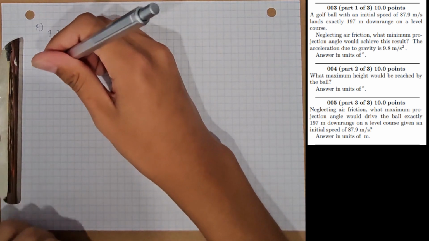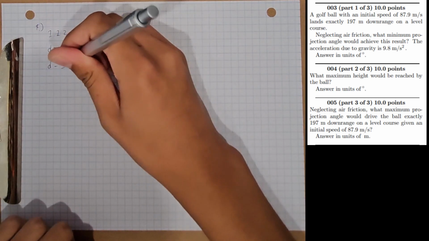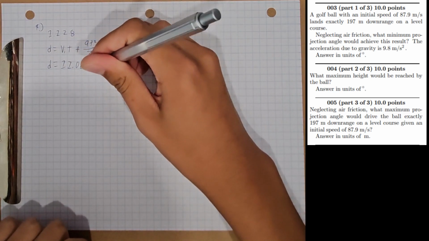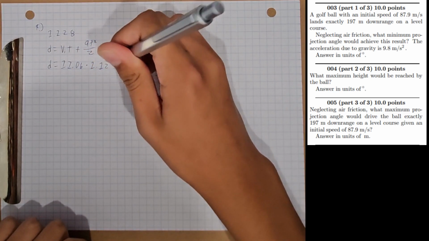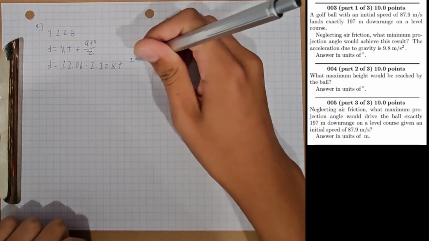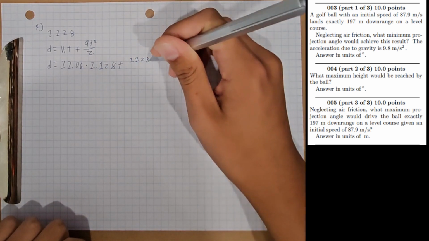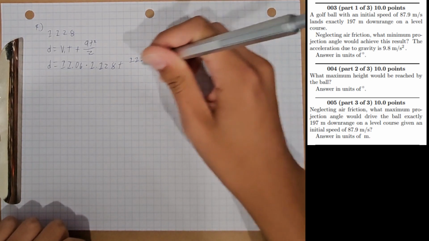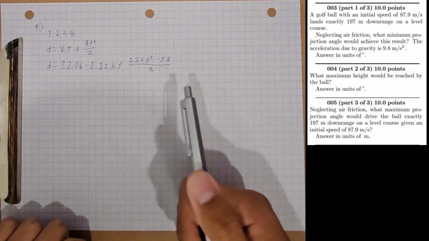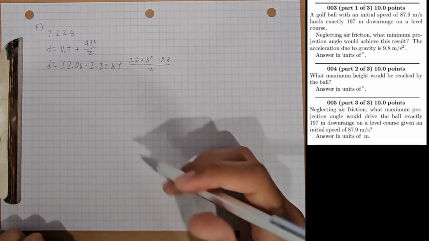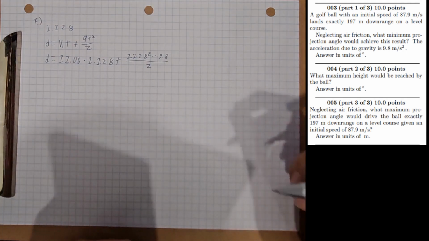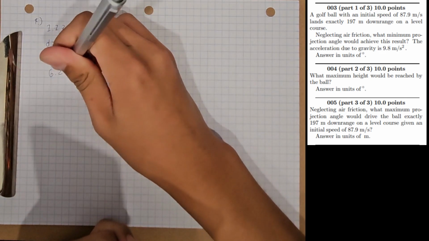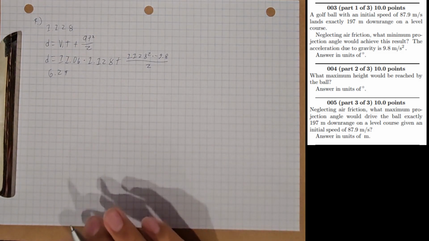So the initial velocity is still 11.06 multiplied by 1.128 plus 1.128 squared times negative 9.8 over 2. Swapped acceleration and time here, but you should understand the point, and you'll get a result of 6.24, which is my answer for part 2 of the golf question.